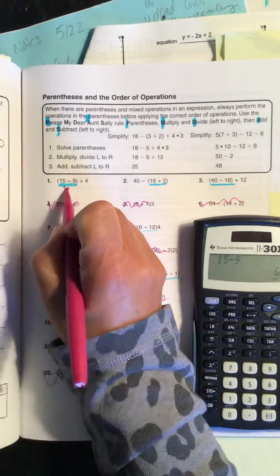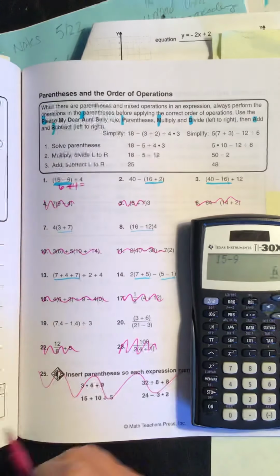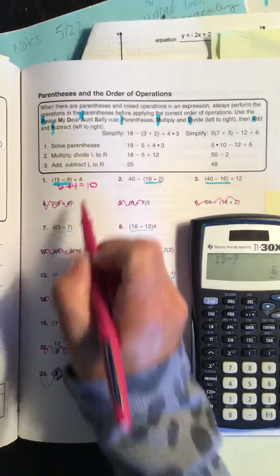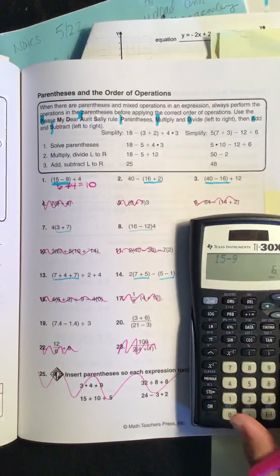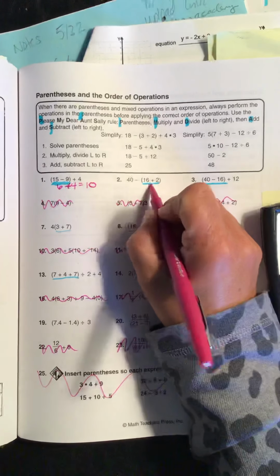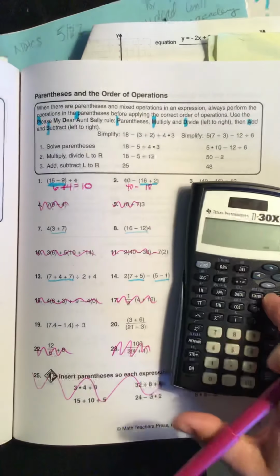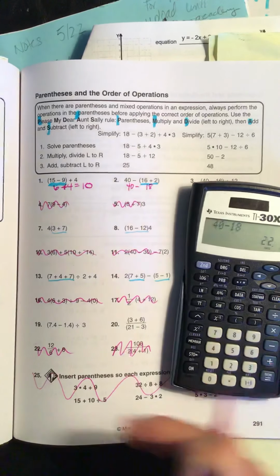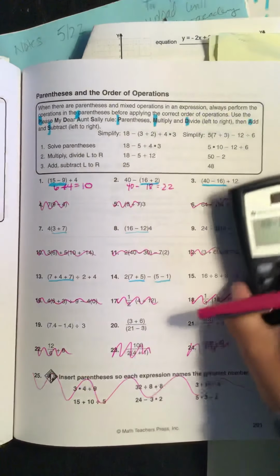So I'm going to write it out. I'm going to put 6 plus 4. I know that 6 plus 4 equals 10. I don't want to just see answers. I want to see you doing some work. Here, parentheses first, 16 plus 2, 16, 17, 18. So 18. Okay, maybe I don't know it in my brain, but I have a calculator that says 40 minus 18 equals 22. So please write that out.